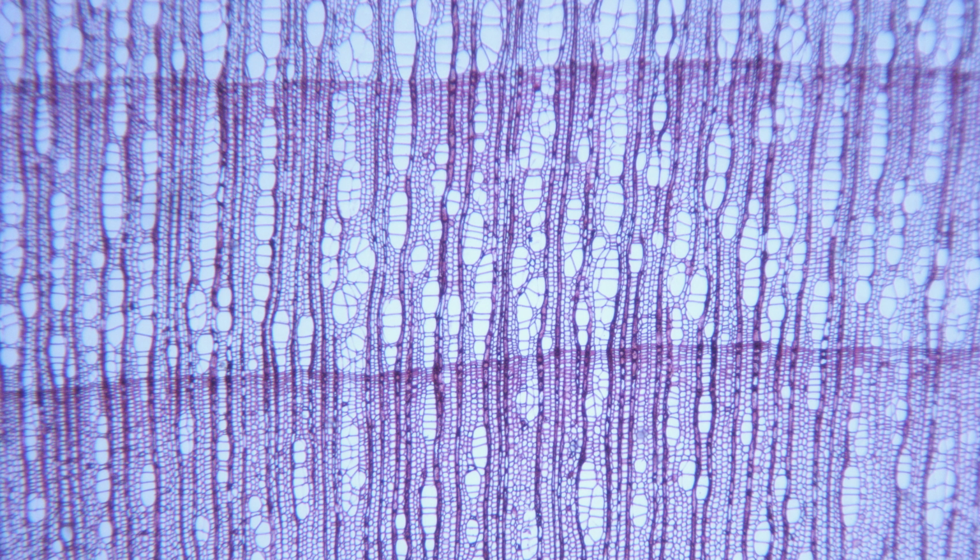Secondary xylem, commonly known as wood, is primarily responsible for water transport and structural support. It typically comprises conducting cells, such as vessels and tracheids, and also supporting cells like fibers, and both axial and radial parenchyma. The arrangement and proportion of these elements can vary across taxa, influencing wood properties and function.